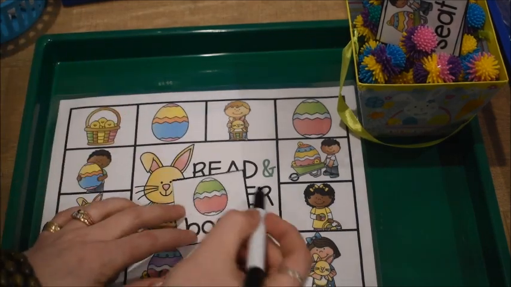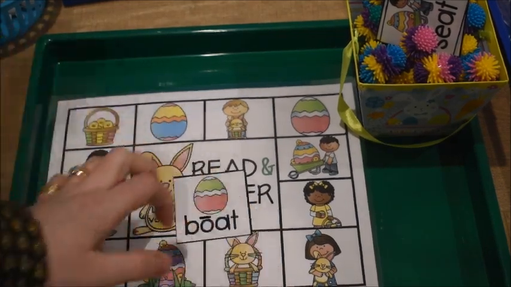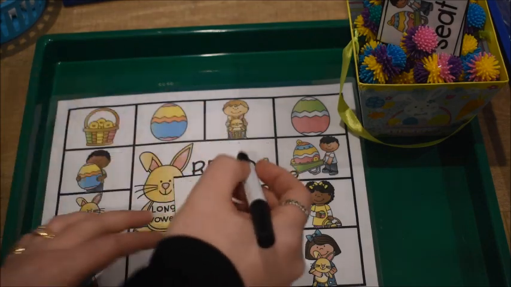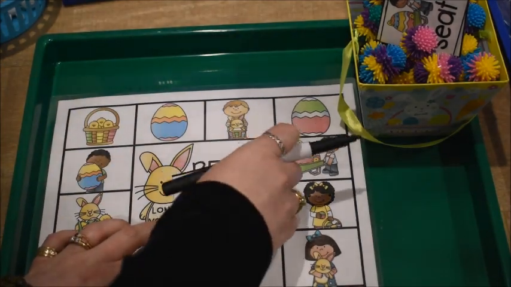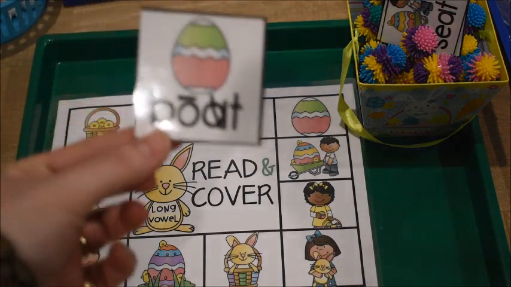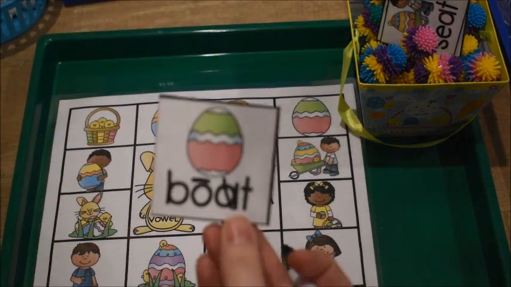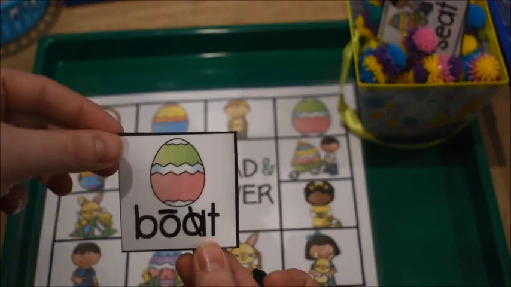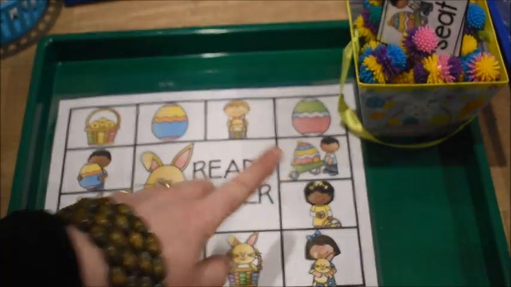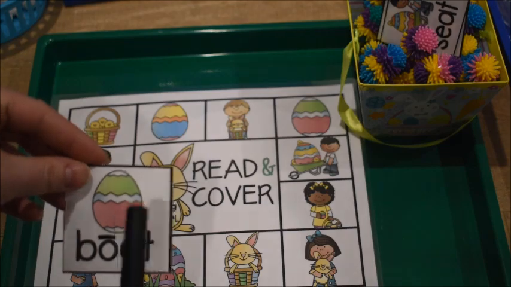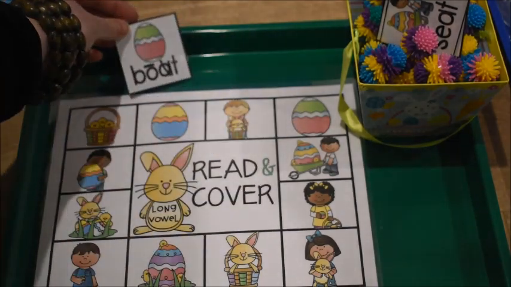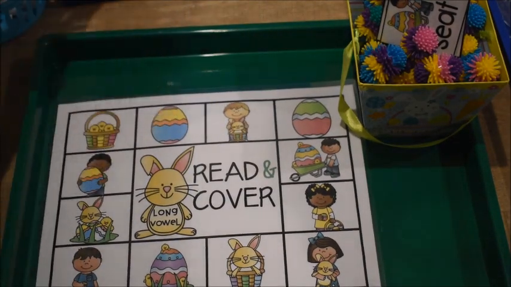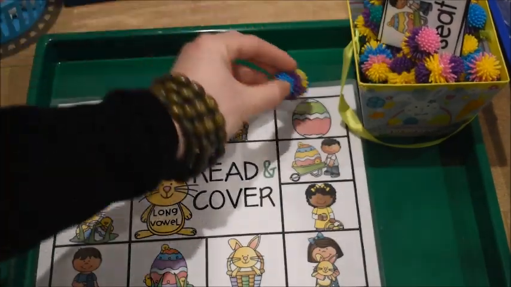So the way you would mark a long vowel is you put the line over the vowel that says its name, and then you put a line through the vowel that is silent. So when 2 vowels are together, the first one says its name, the second one is silent. So that's what we teach them in phonics. So he's going to mark it, and then he's going to cover up the picture on the mat that it matched. So this picture matches here, and so we're just going to go ahead and cover up that picture.